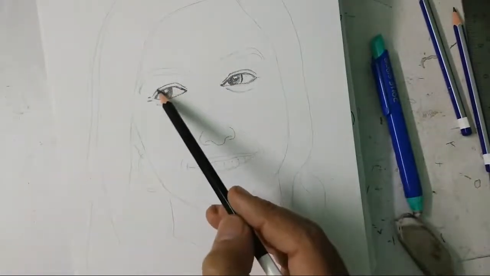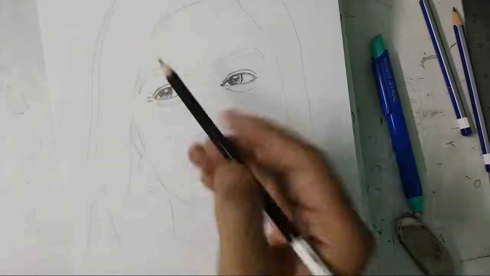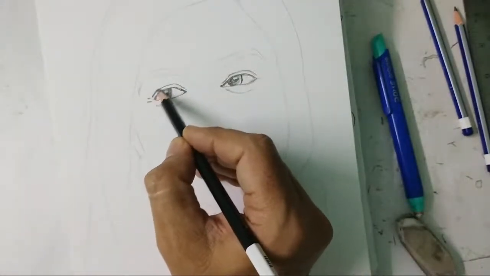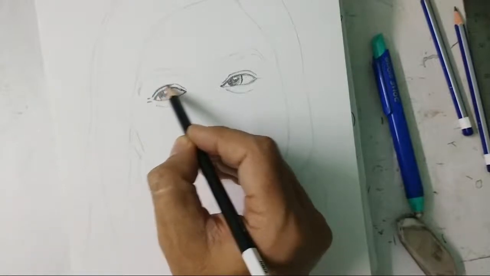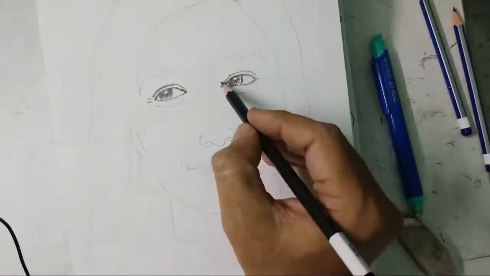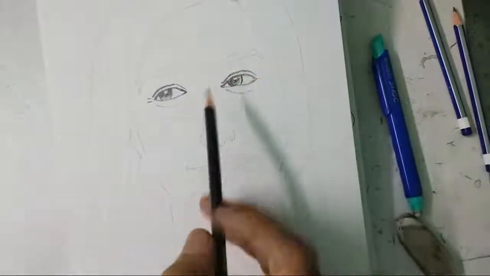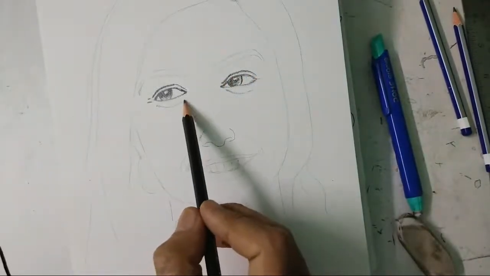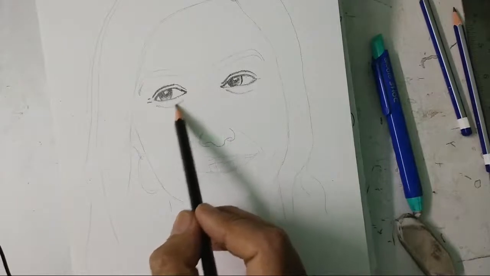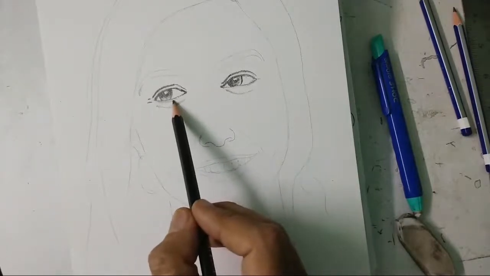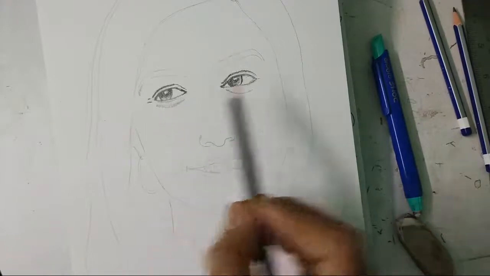Now keep the pencil light and shade softly. The area above the eyelids is deep and prominent. And the lower area I have to shade and make prominent. This is a characteristic of this girl.